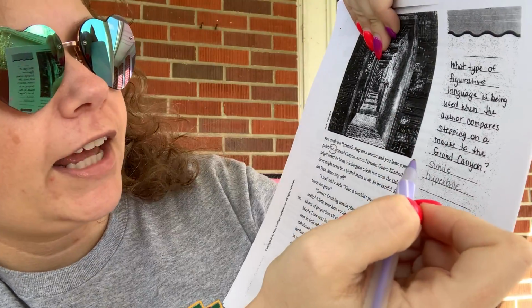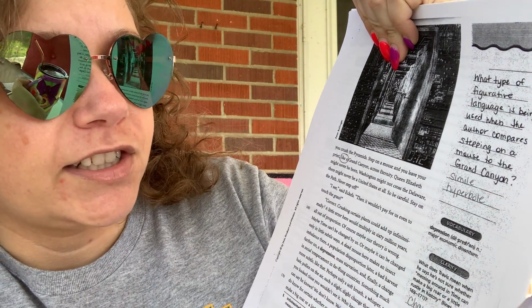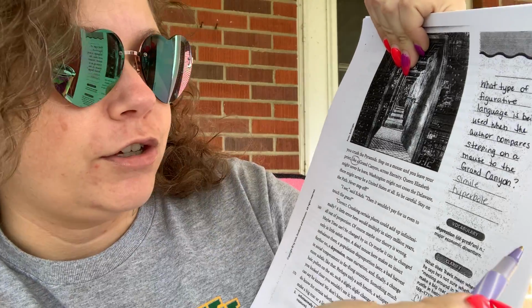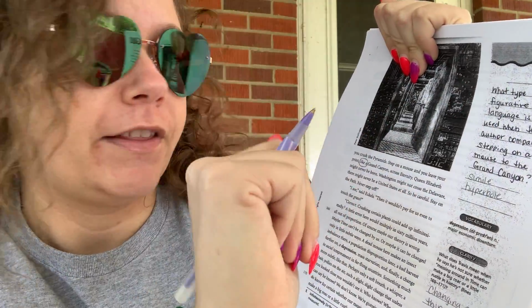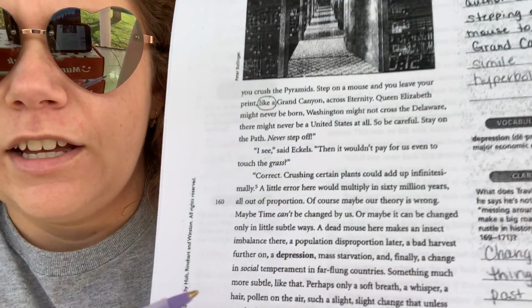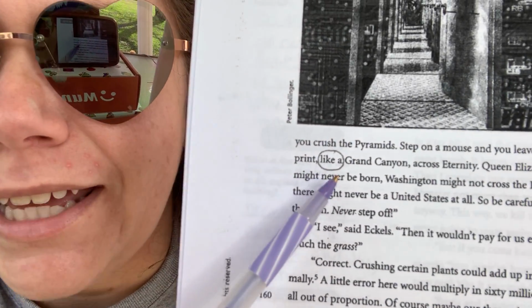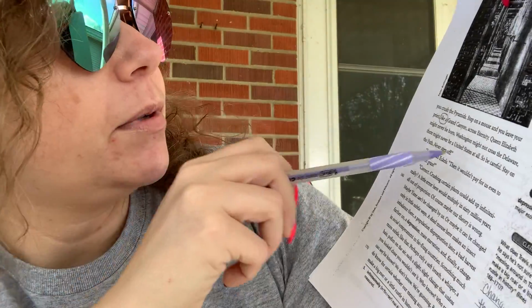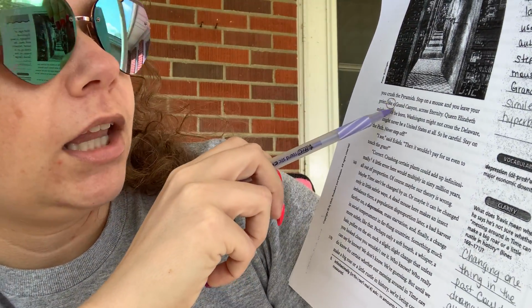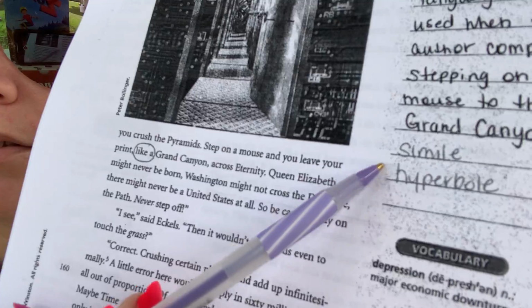Okay, on page 7, it says, what type of figurative language is being used when the author compares stepping on a mouse to the Grand Canyon? Basically, there's a couple different things here. First off, it's a simile because we're using the word like. Like or as means simile. Step on a mouse and you leave your print like a Grand Canyon across eternity. It's also a hyperbole, which is an over-exaggeration, because he's jumping from a footprint to the Grand Canyon. That's a huge exaggeration, or like a big jump.